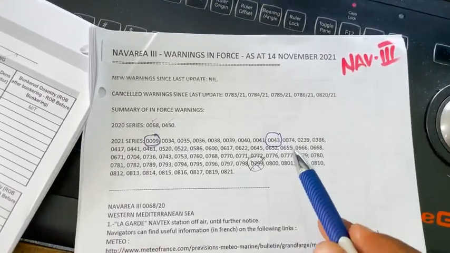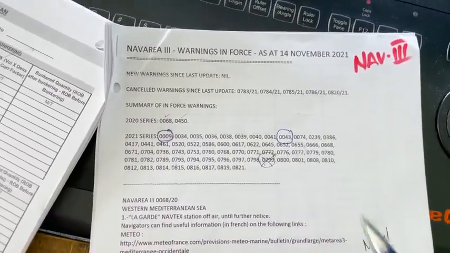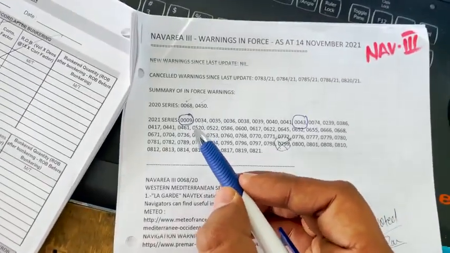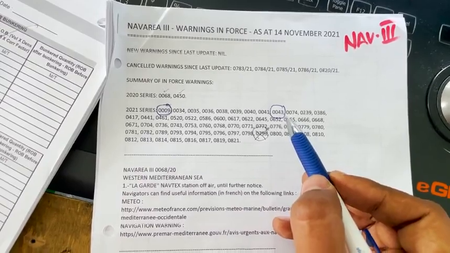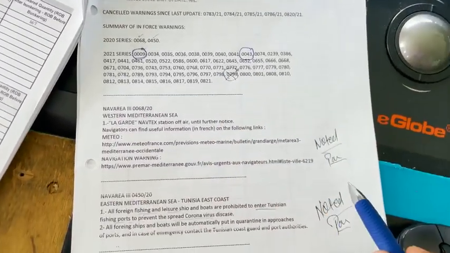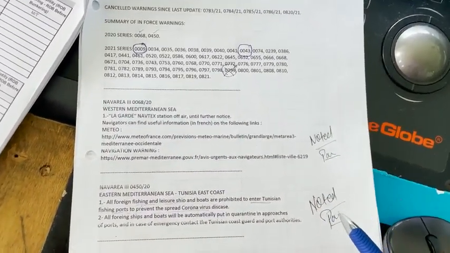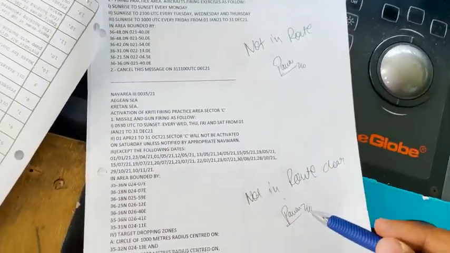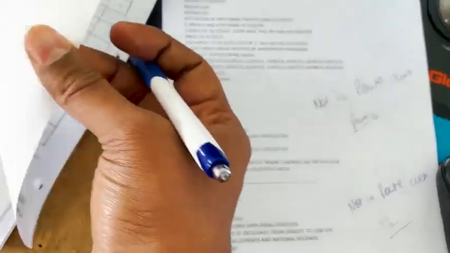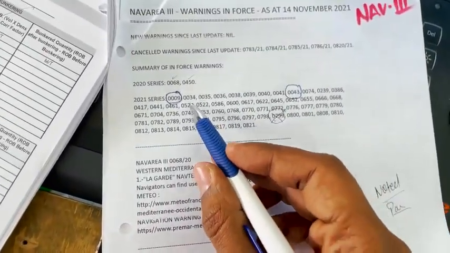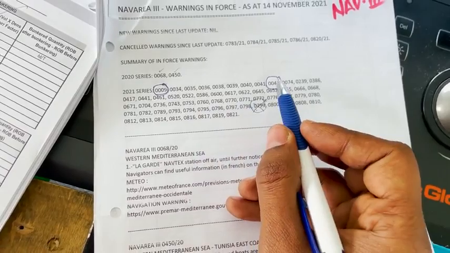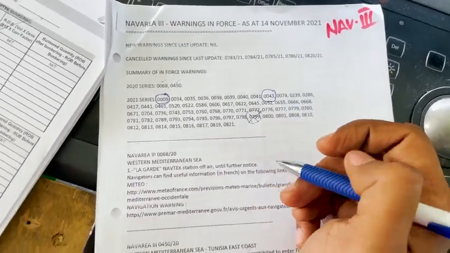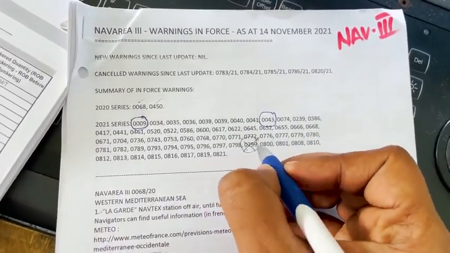Most of the time you would see that most of the nav warnings are not in your route. That's why I was saying that 009, as you can see, /21, and 0043, only these two nav warnings were coming in my route; no other nav warnings were. So I've encircled them just to indicate that these nav warnings are plotted. Rest all warnings are not in route, noted, keep clear. These warnings are just for reference, so we don't need to do anything. But those nav warnings which I've plotted, I encircle in the enforced list. This is easier for me.